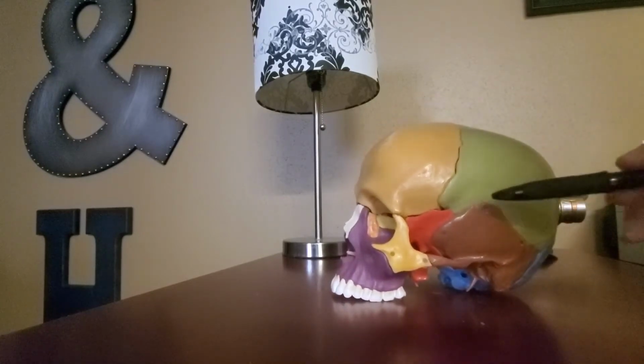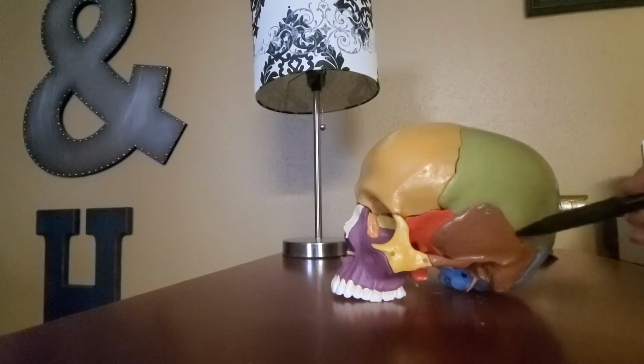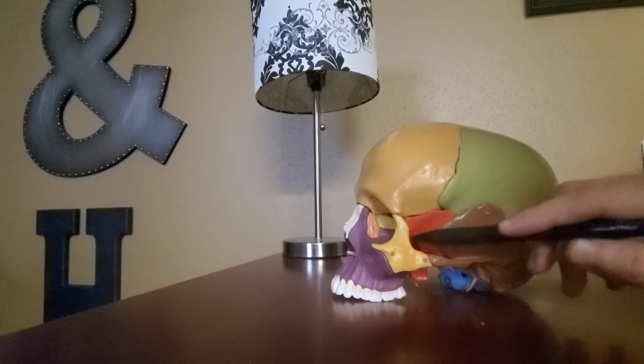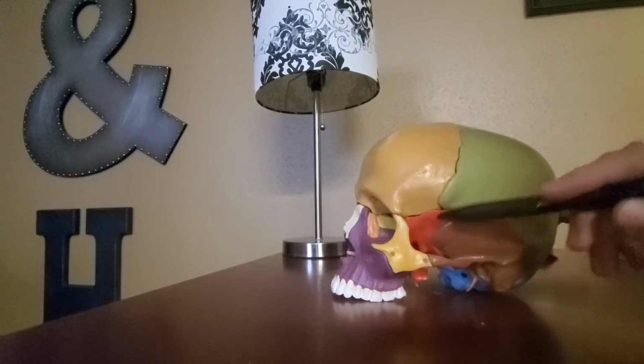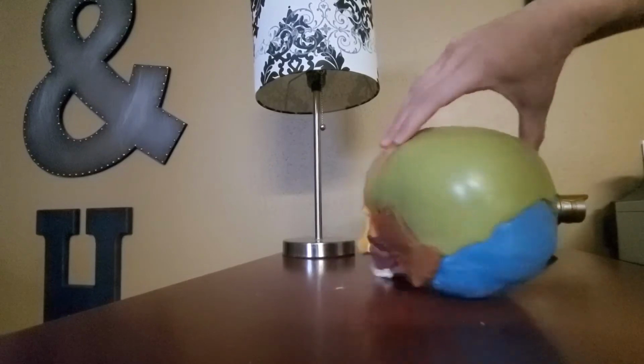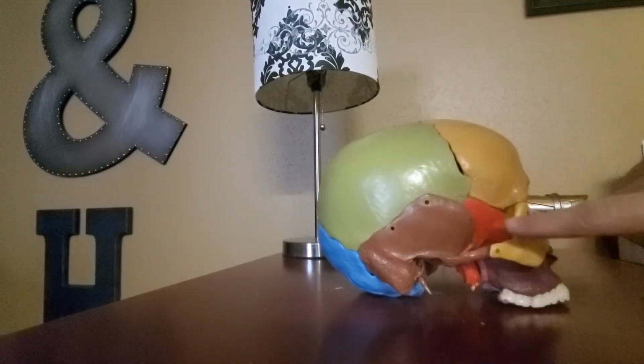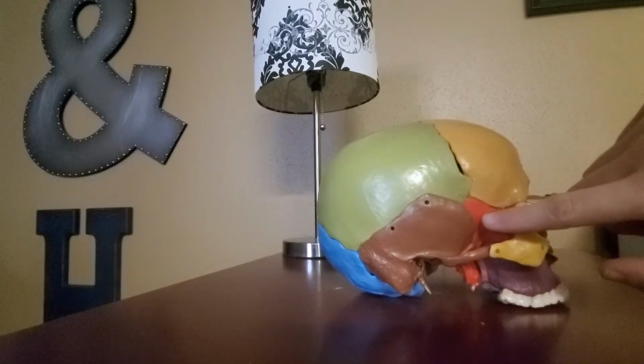If we move down to the brown area, this is going to be our temporal bone right here. And also on the side, we can view the sphenoid bone just barely right around where the temple is located. If I turn this skull around to the other lateral, that's going to show the other temporal bone and the other side of the sphenoid bone.